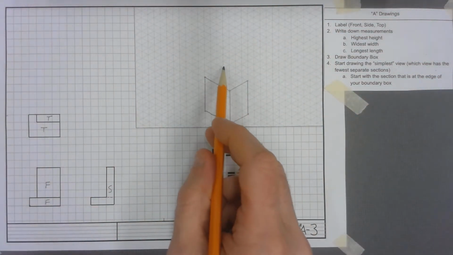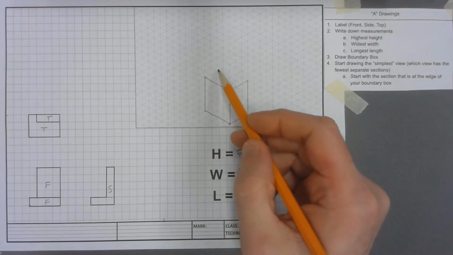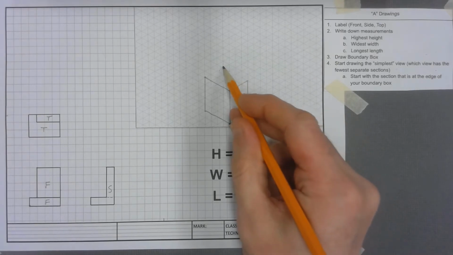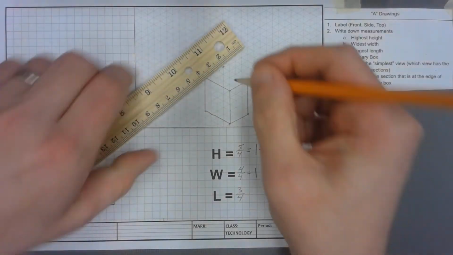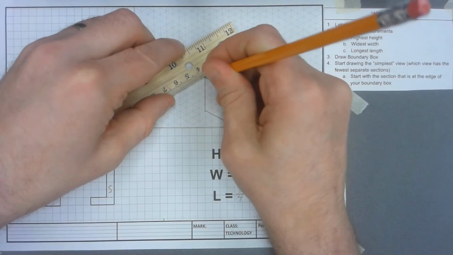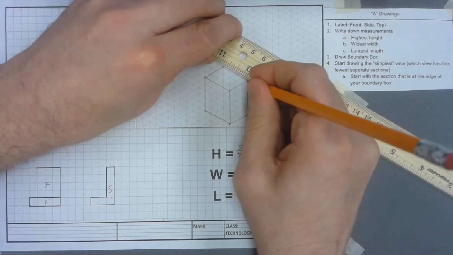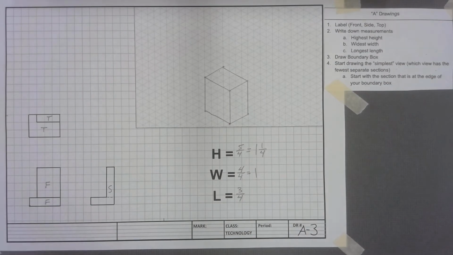And now to find this last corner back here, I could either do a length of 3, 1, 2, 3, or a width of 4. 1, 2, 3, 4, end up at the same point. And connect those corners together. Okay, so we have our boundary box.